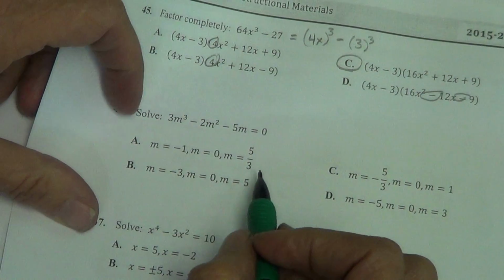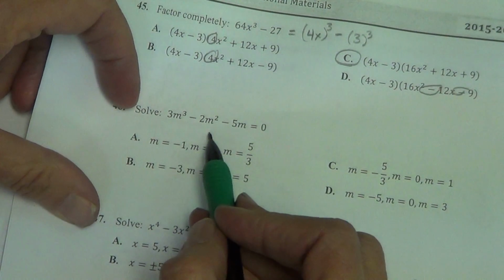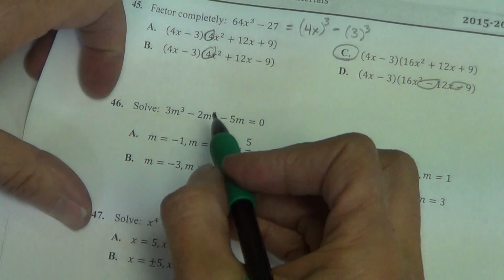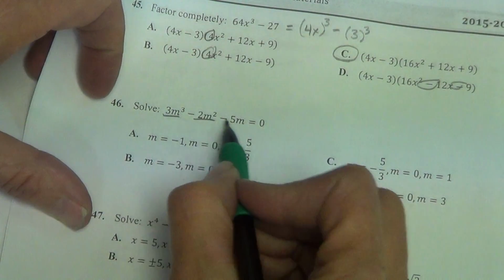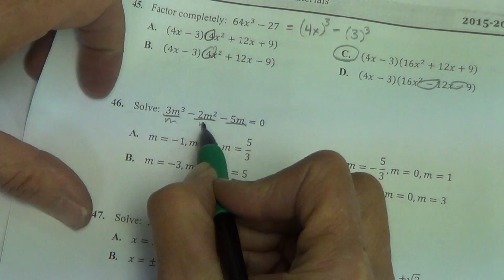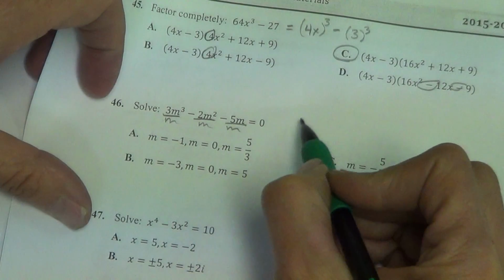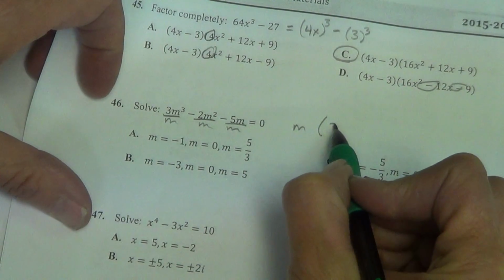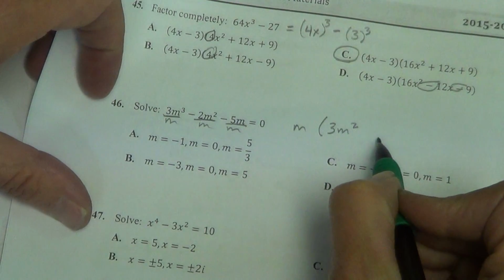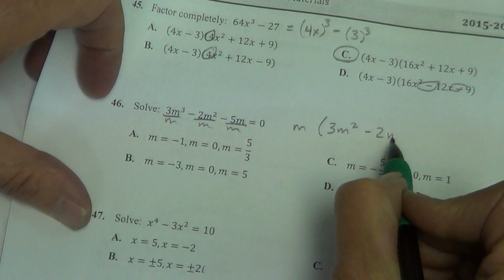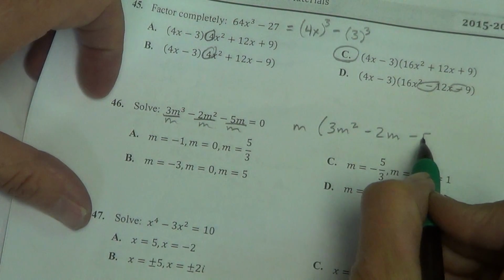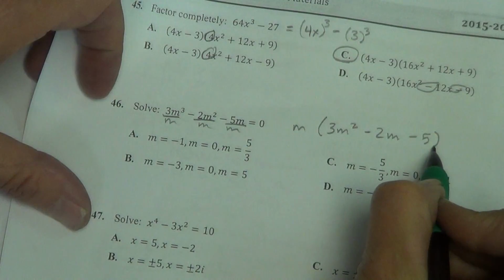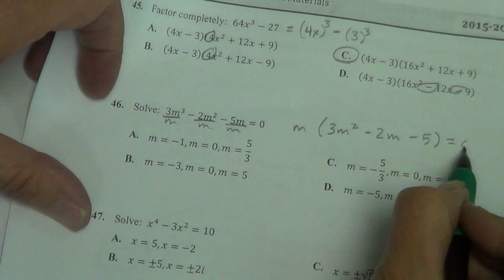Okay, solve. On this one, we need to factor in order to solve. So we factor out the m's from all of these. That would leave us with m times 3m squared minus 2m minus 5 equals 0.